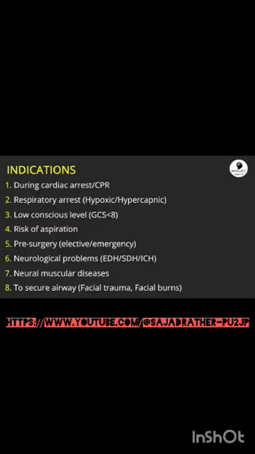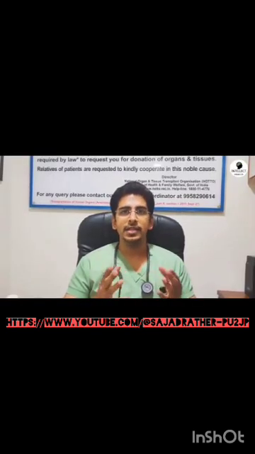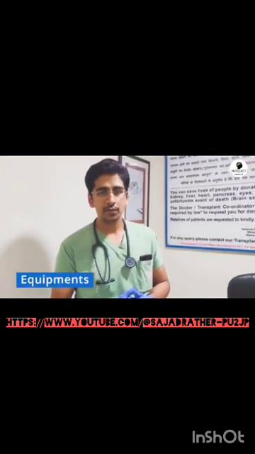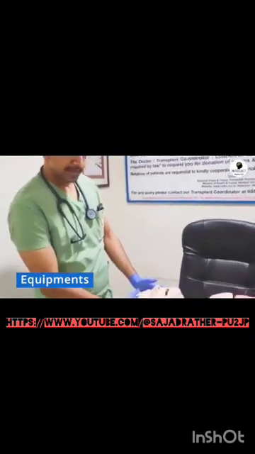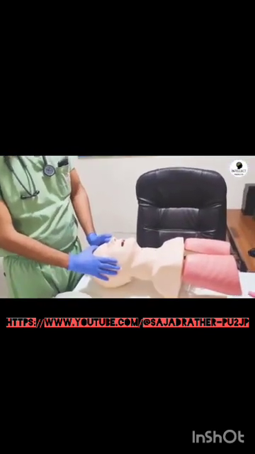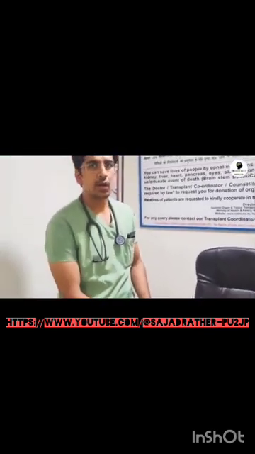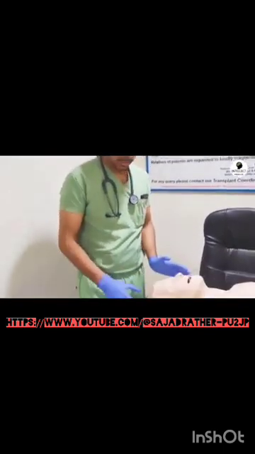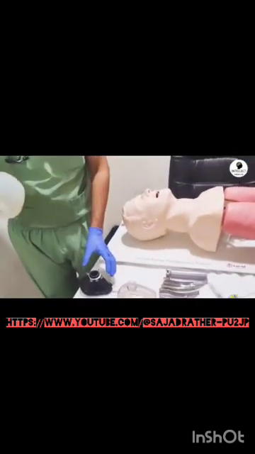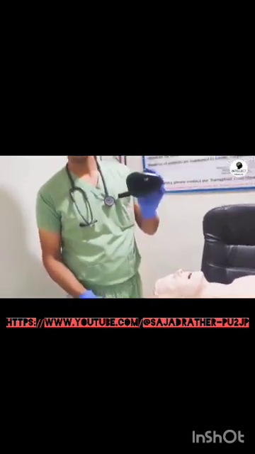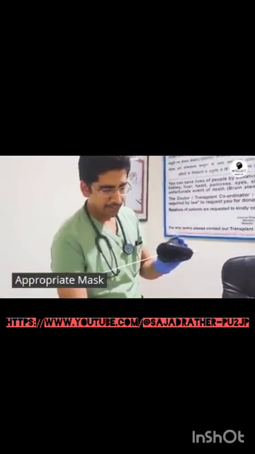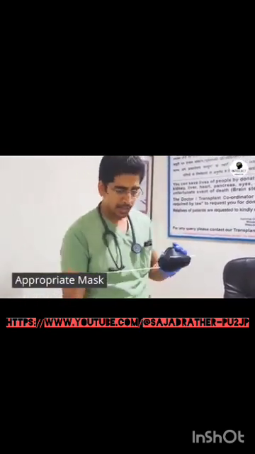Now coming on to the equipment which is required during intubation. So talking about the equipment which we use. First of all, this is our mannequin or dummy on which I will demonstrate the whole procedure. And this is our resuscitation bag. This is the mask. We need to have different sizes of mask.